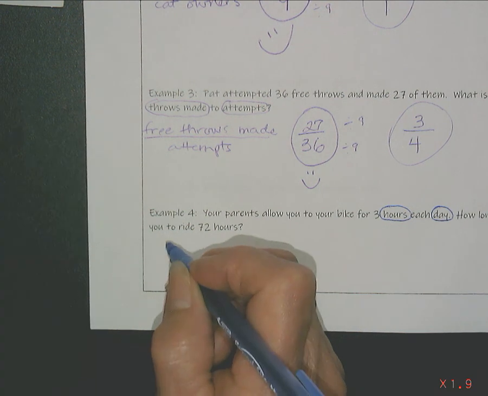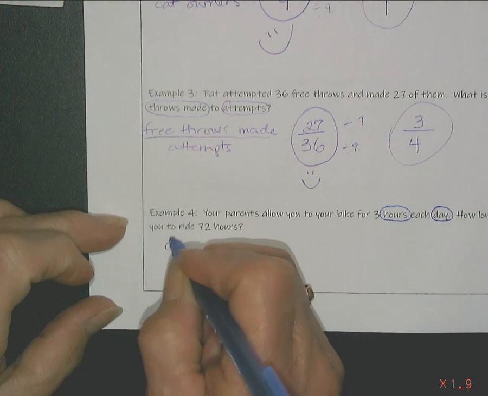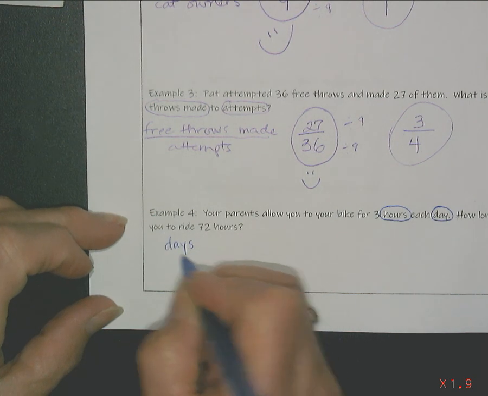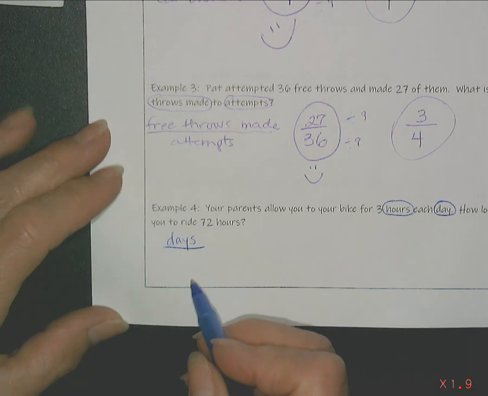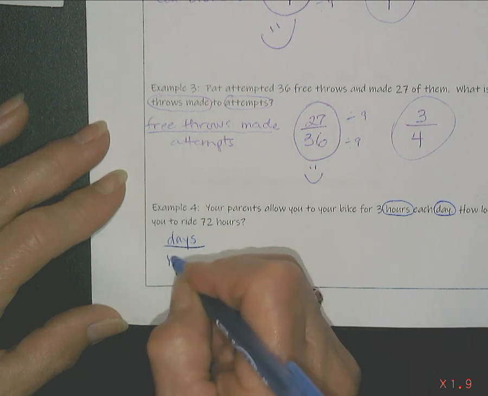So what do y'all want to put on top? Days. Okay, we'll put days on top. And then if we put days on top, what do we have to put on the bottom? Hours. Okay.